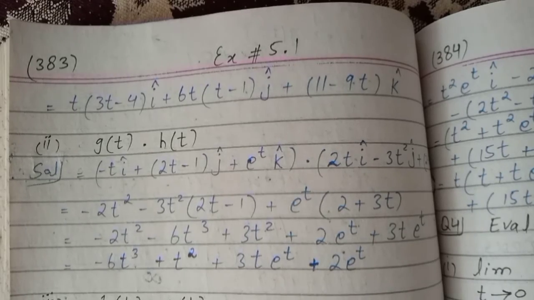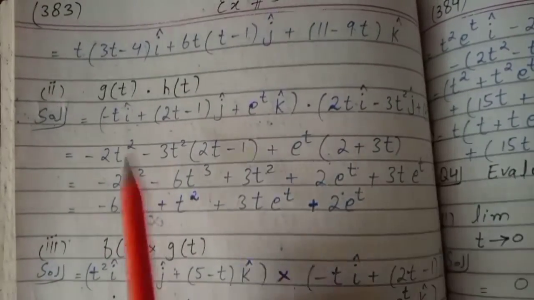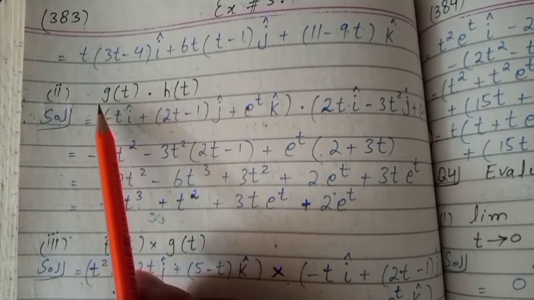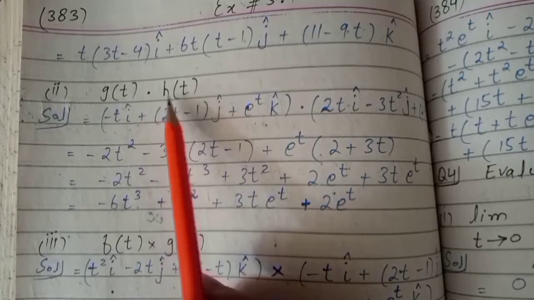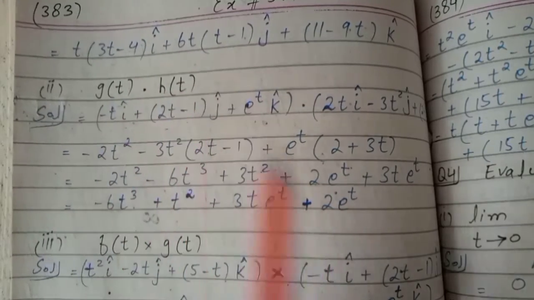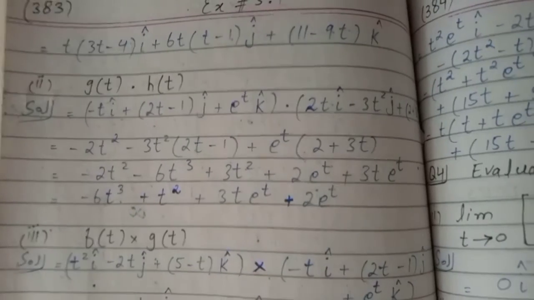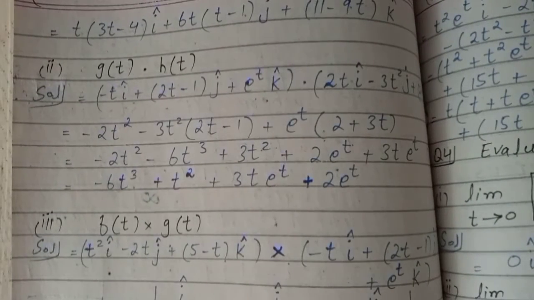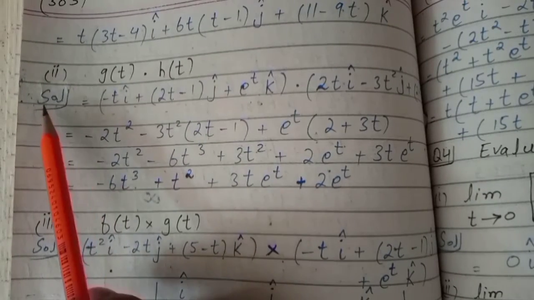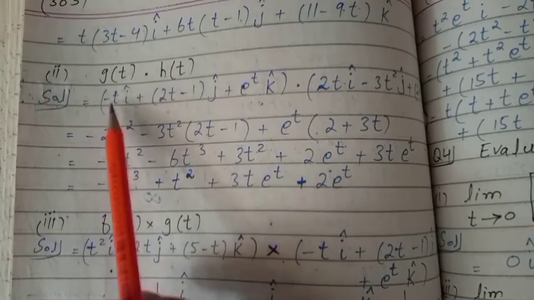Now we come to the second part of question number 3. The second part is g of t dot product h of t. There is a dot product between g of t and h of t. You have studied dot product in school. How do you find the dot product of two vectors? Now we come to the solution of the second part. g of t is equal to this, h of t is equal to this.